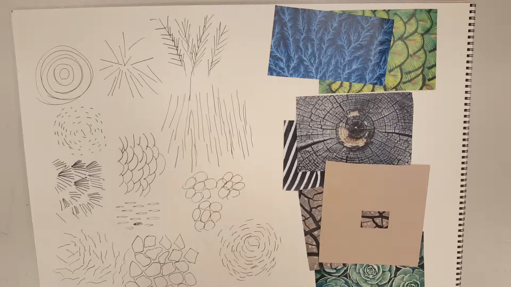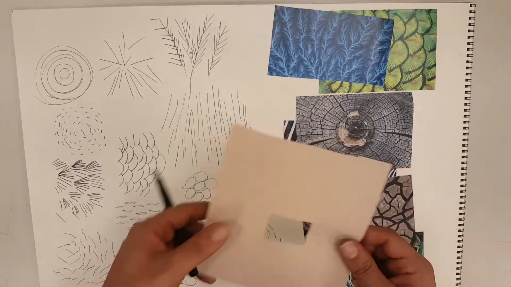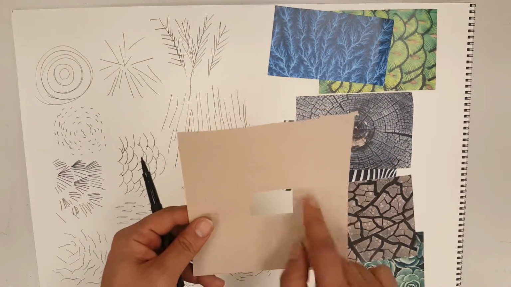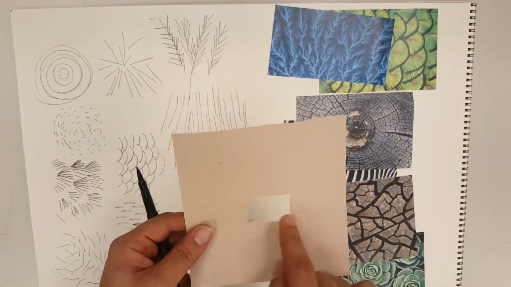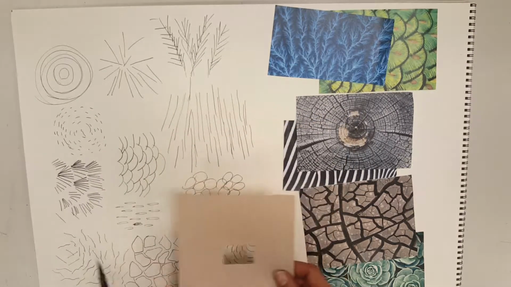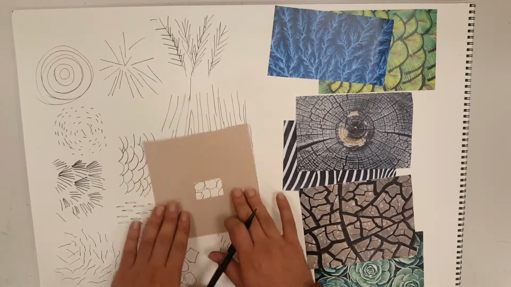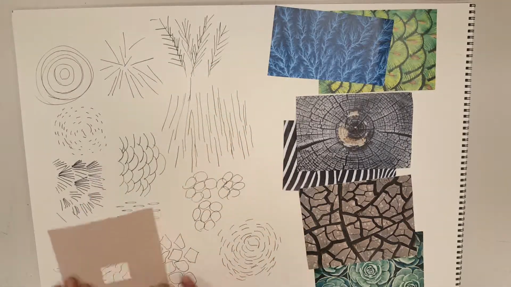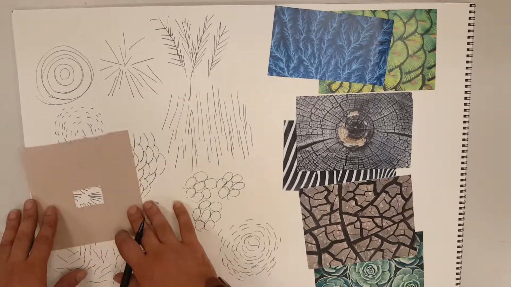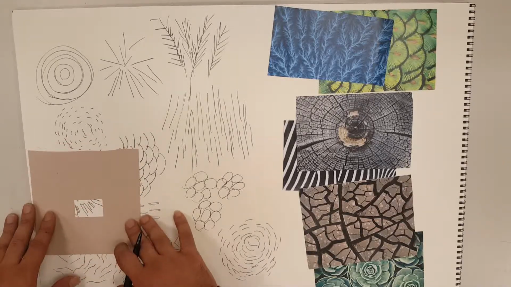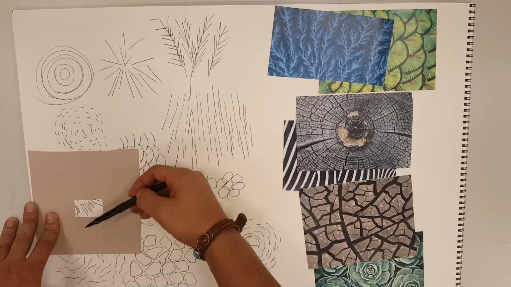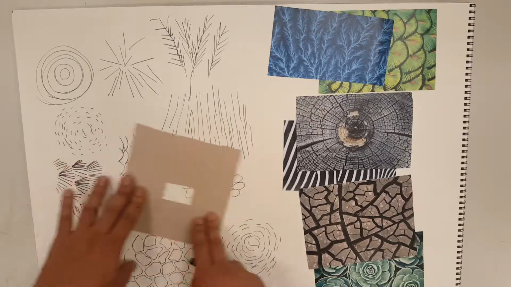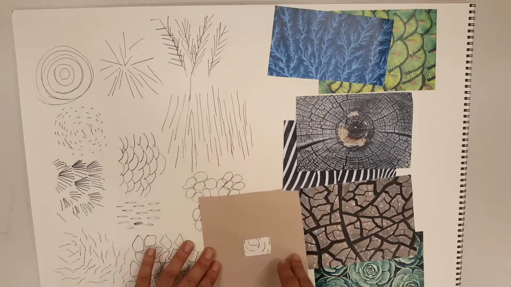The first one is to use this hole. It is 1 by 1.5, and then I start to search and see what we can see. Like here I can see these patterns, then here you can see these patterns.